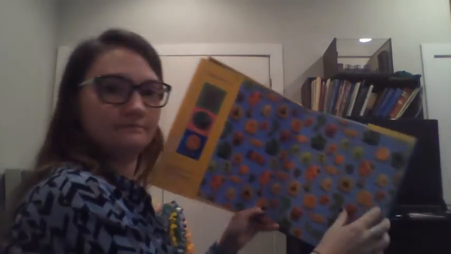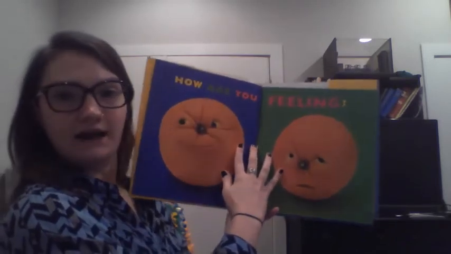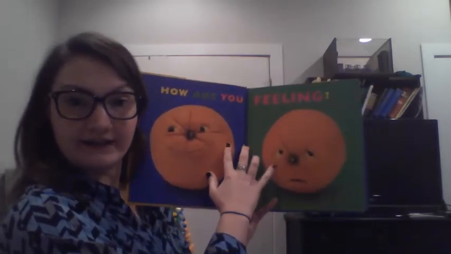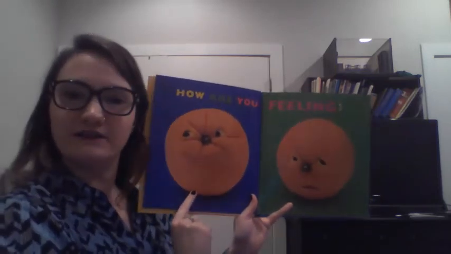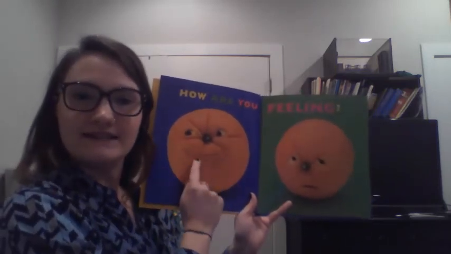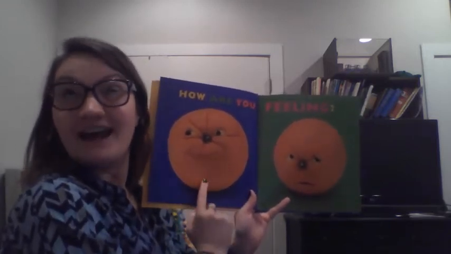How are you peeling? Here you can see different foods showing different moods already. This one's one of my favorites. How are you peeling? Foods with moods. How are you feeling? Here's an orange. How do you think this orange is feeling? I see that he's got a nice smile there. So this orange is probably happy.